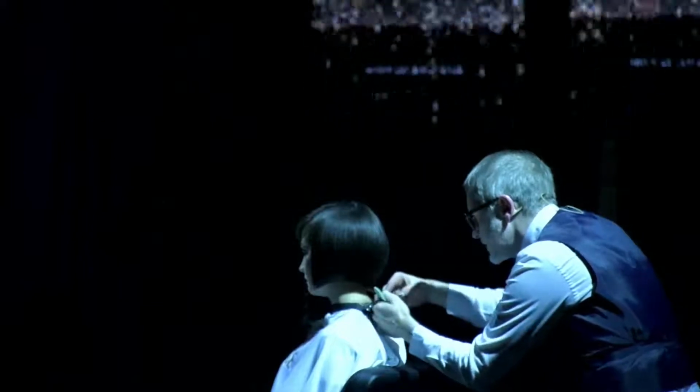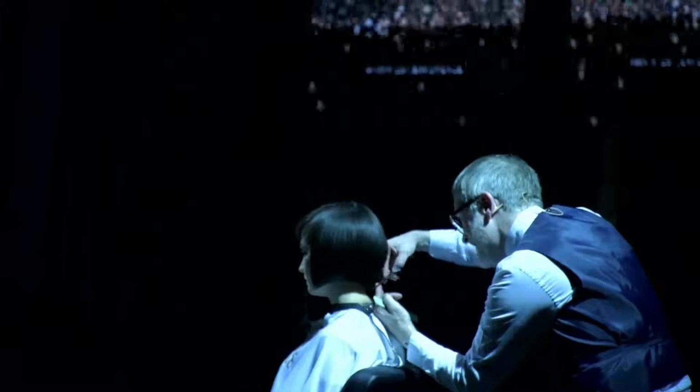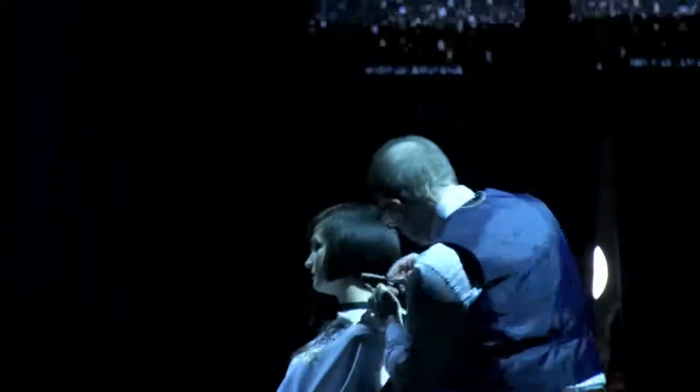Now normally what I would do here is I'd have both feet balanced, but I just can't do it.